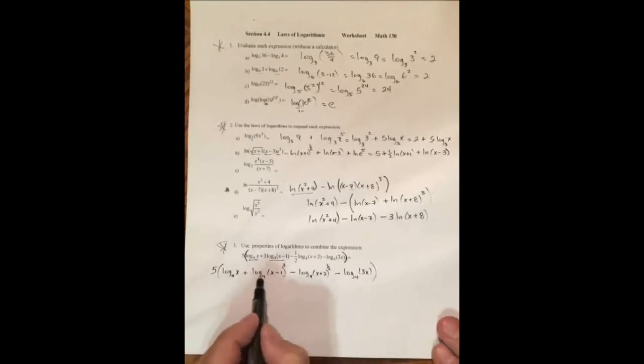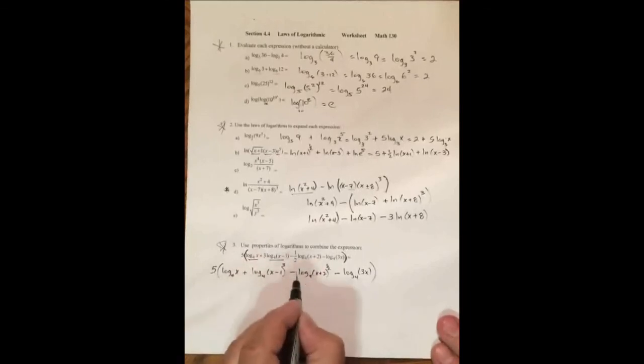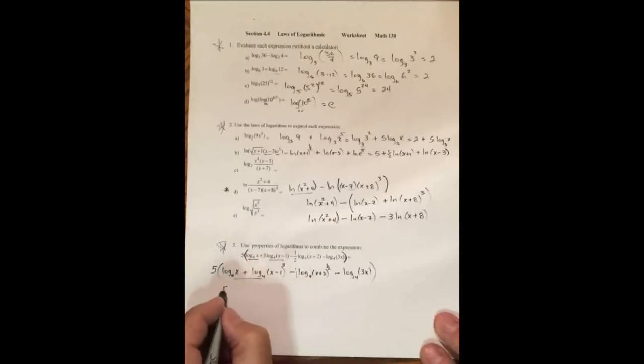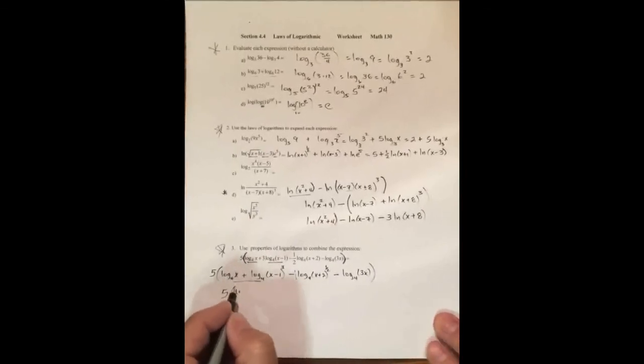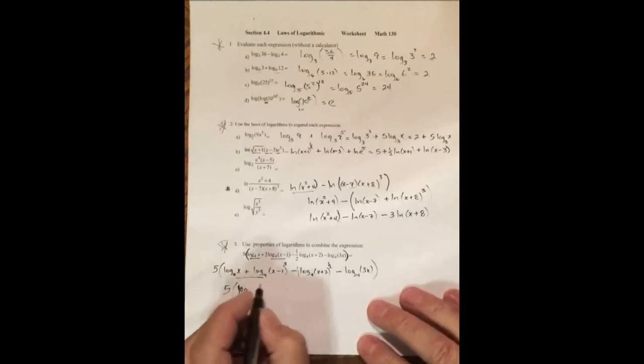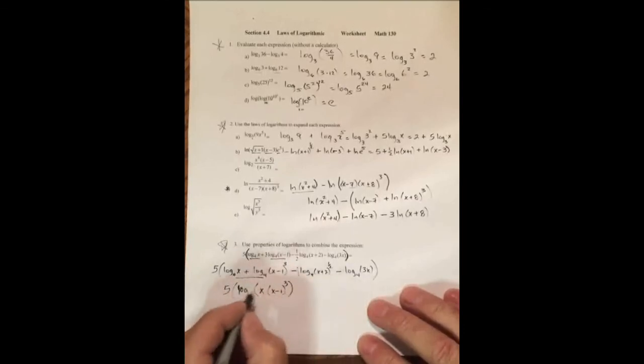Okay, now you have to get these to where, before I can apply the other properties, I have to make sure these coefficients are 1s. So that's going to be a product. So that's going to be log base 4. And then I'm going to have x times x minus 1 cubed. Okay.